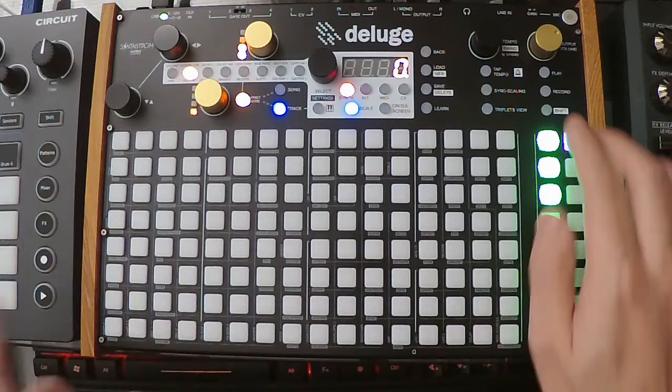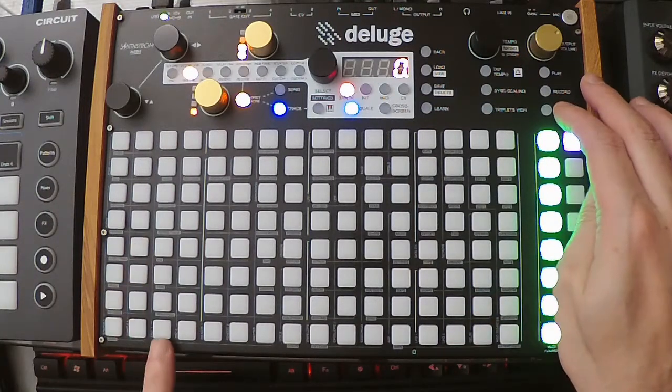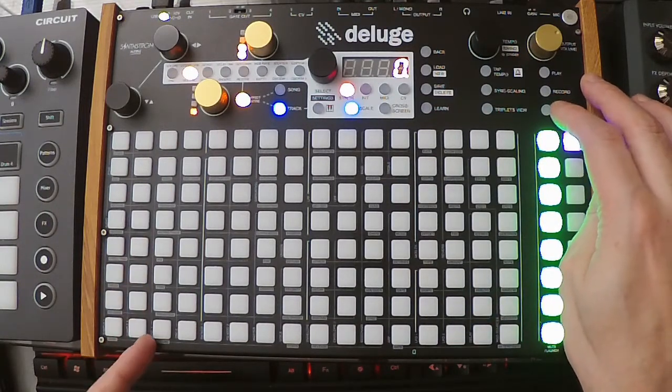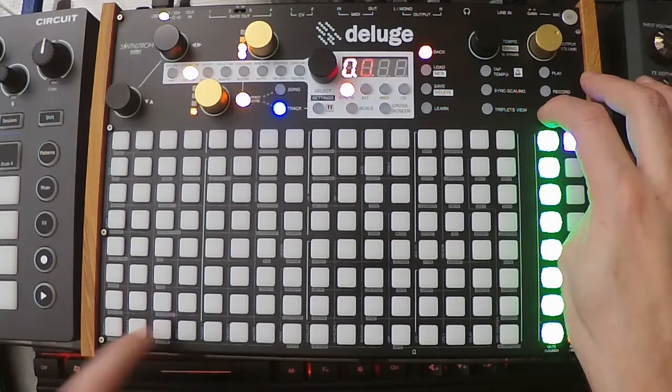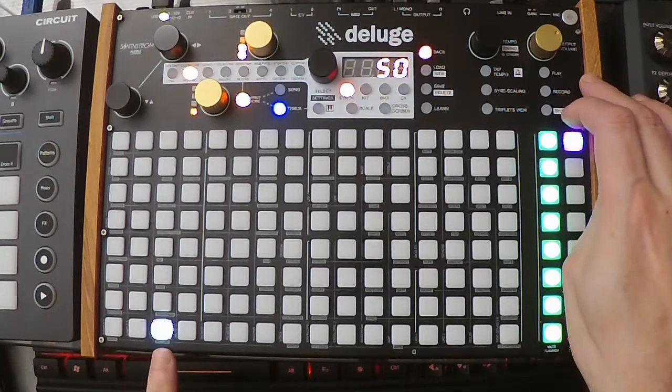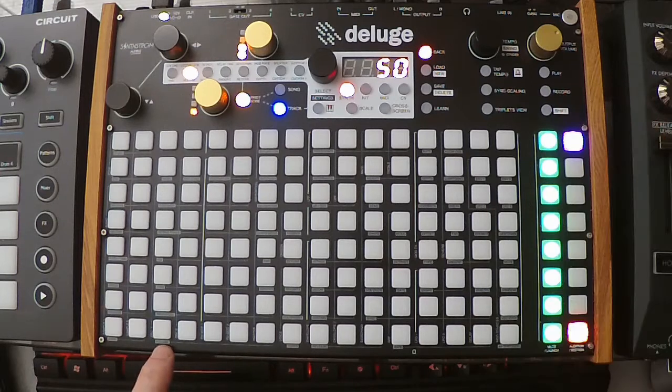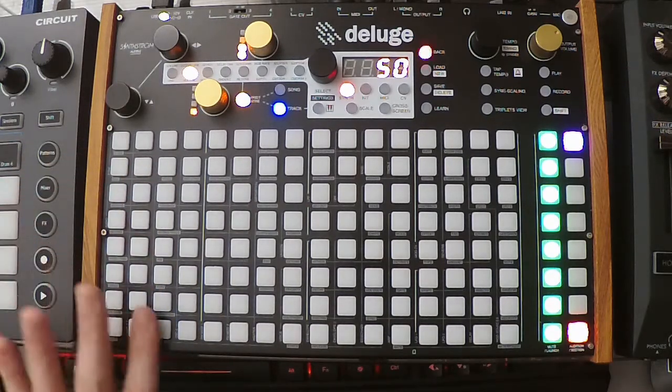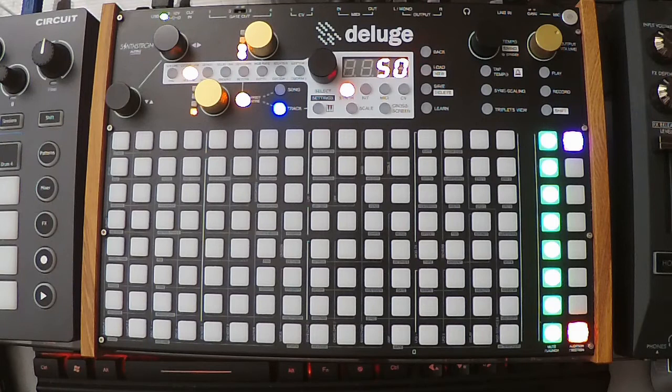To do that, let's say I want to change the volume on oscillator 1, for example. Hold down shift and you press volume. It's right there printed. You can't see it on the video, most likely, but it just shows that it's blinking.